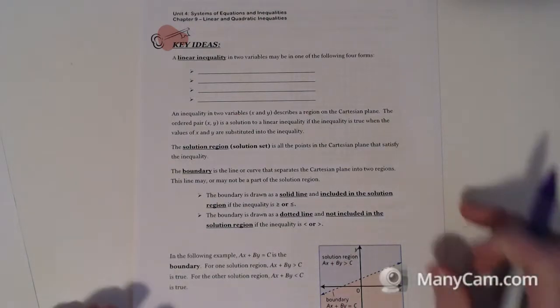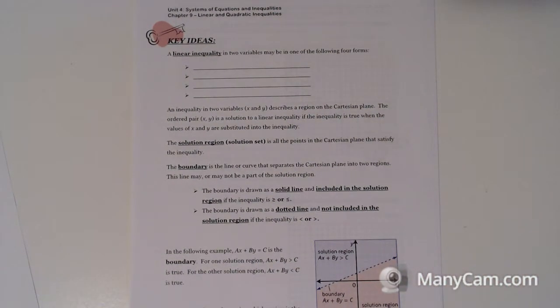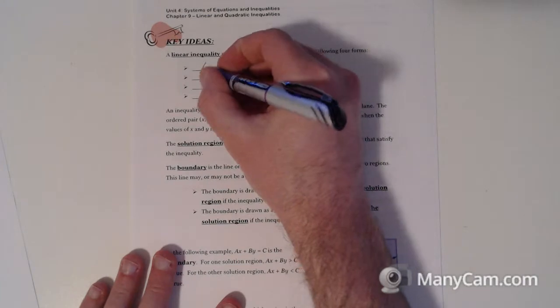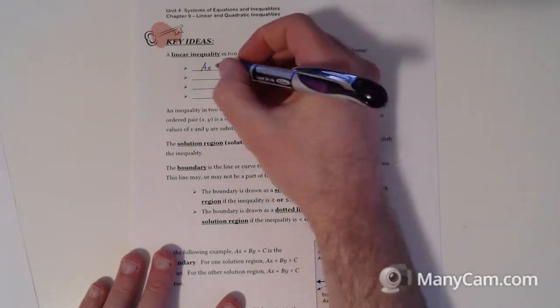Okay. Linear inequalities in 2 variables may be one of the following 4 forms. And we're going to look at these in standard form, which is with all the variables on the left and numbers on the right. So you could see it as ax plus by.